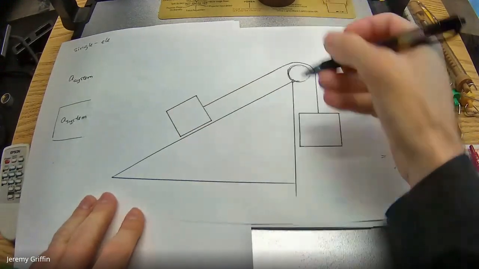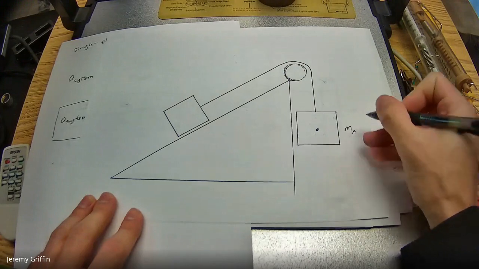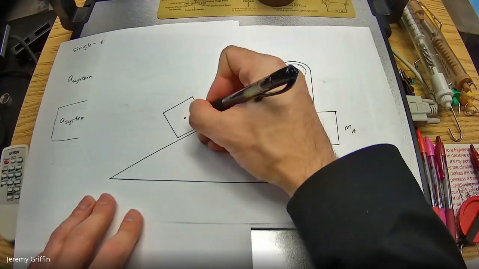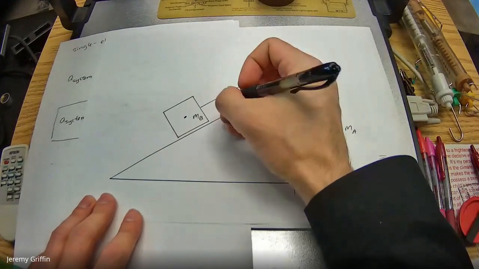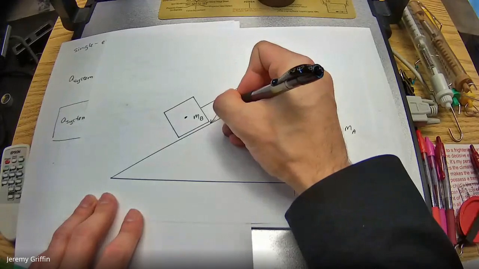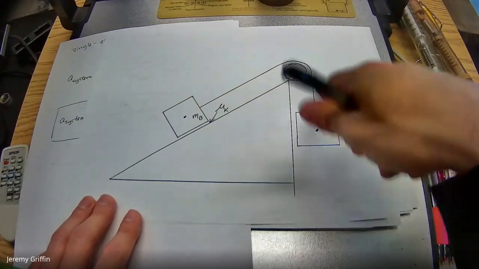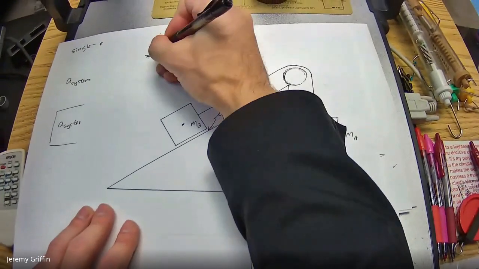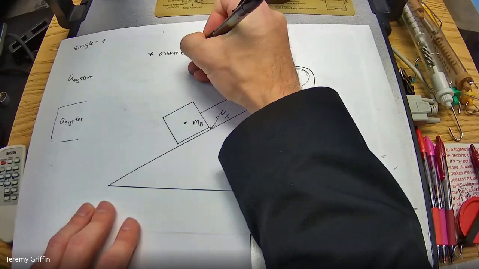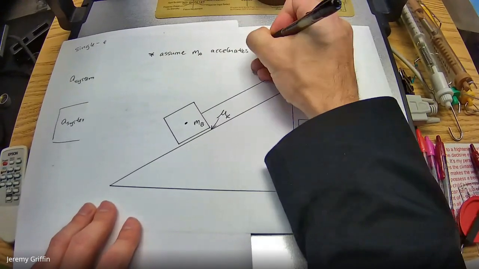Suppose that, here, label these. Let's call this mass A. I'll call this mass B. And let's say that there's also a coefficient of friction between these two surfaces. I'll call it mu sub K. And let's also suppose, I'll say, assume that mass A accelerates downward.